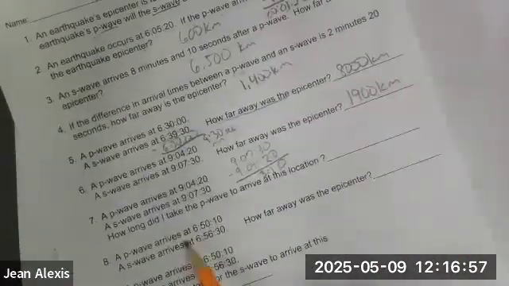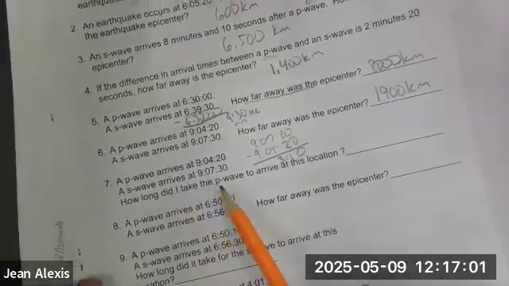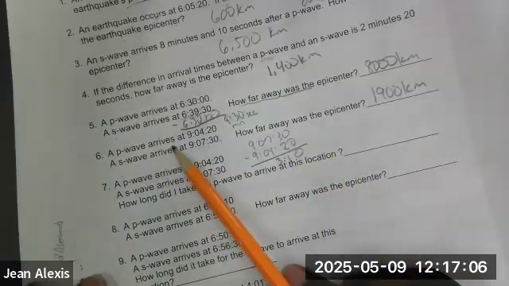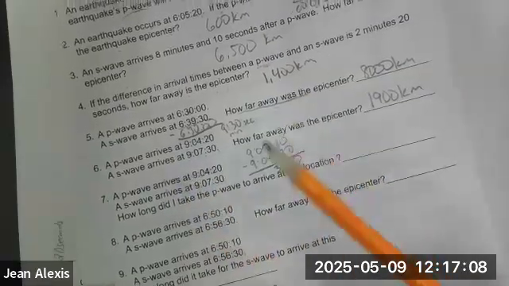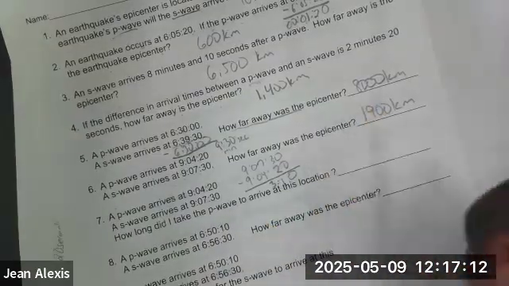All right. Now let's look at number 7. Number 7 is the same scenario as number 6, right? So we know that the epicenter was 1,900.